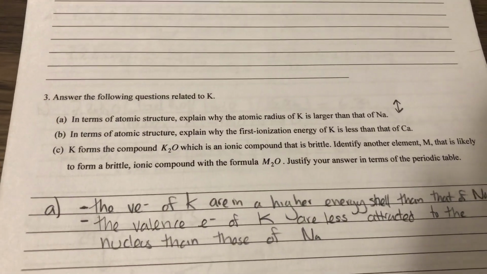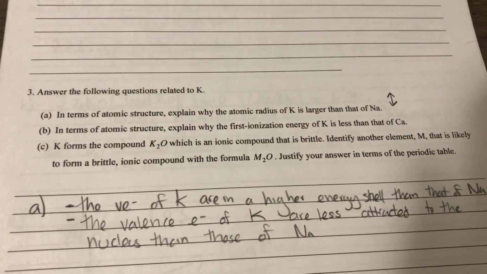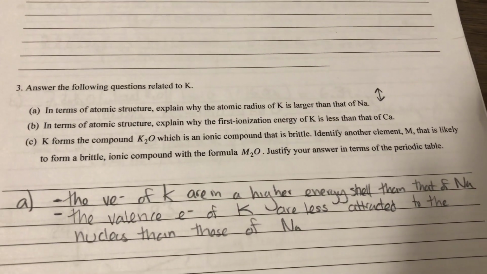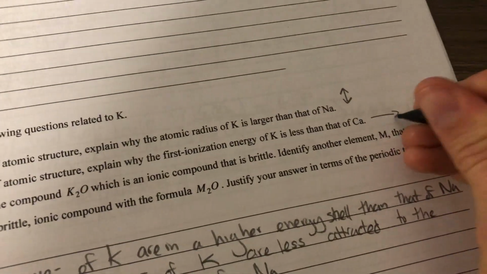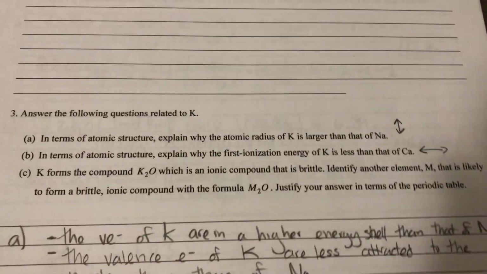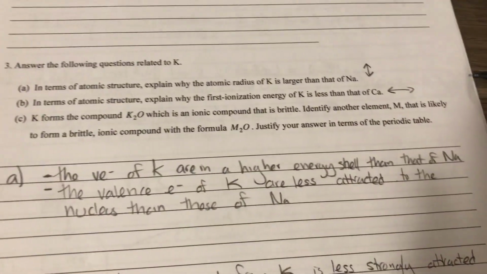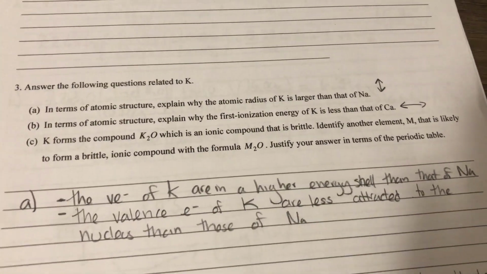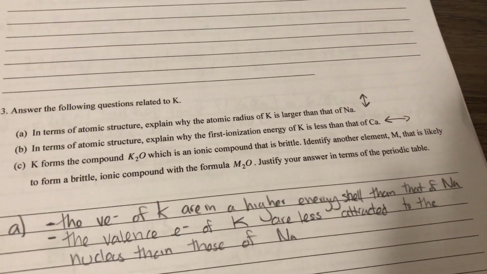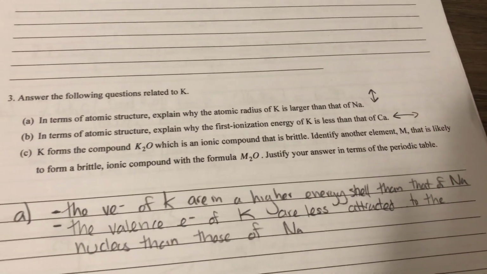For part B, explain why the first ionization energy of K is less than Ca. So now we're looking in the same period. Up and down, it's always about energy levels. Left to right, it's always about Zeff, or that force of the nucleus pulling on the outside electrons.